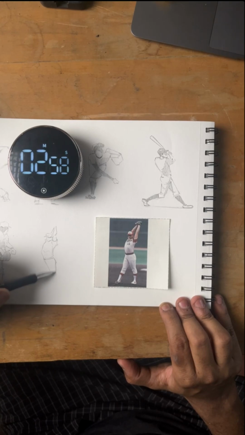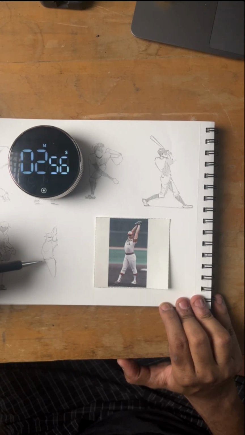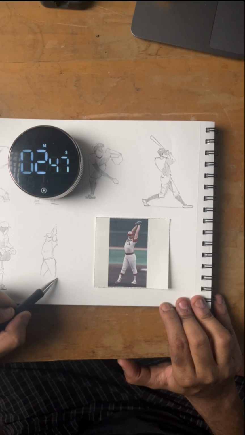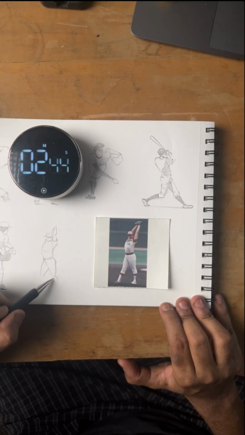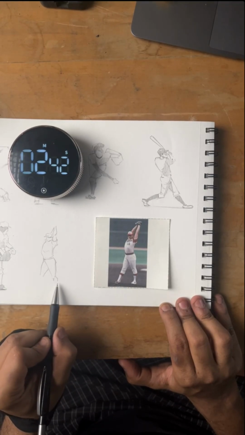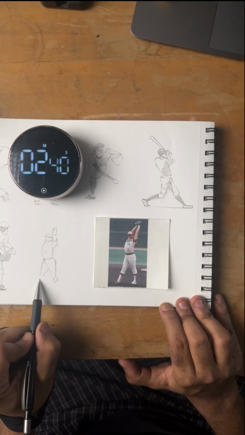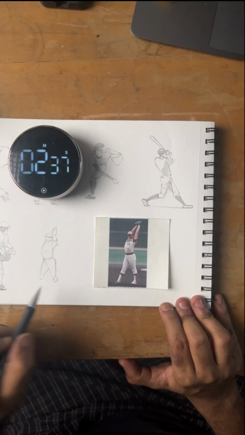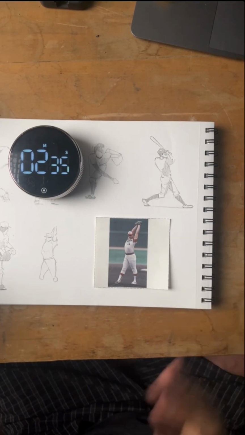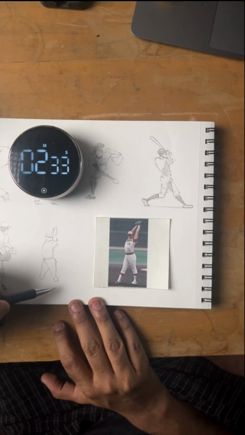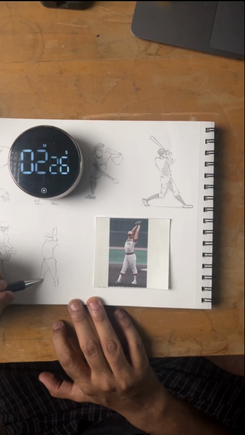3 minutes remaining. I need to be working on my speed a little bit. I'm making sure that I'm not drawing a lot of curves or C curves. Wherever there's a curve, I'm trying to show that with a couple of straight lines at different angles.